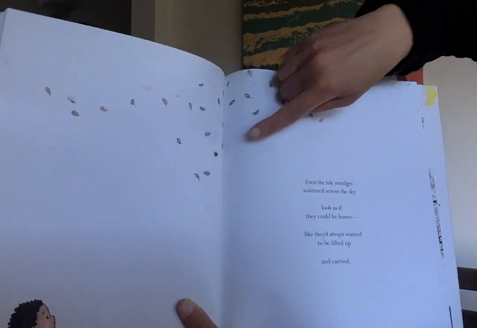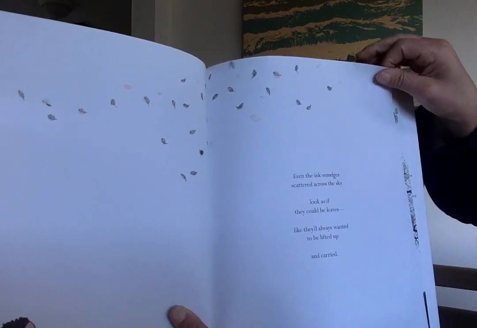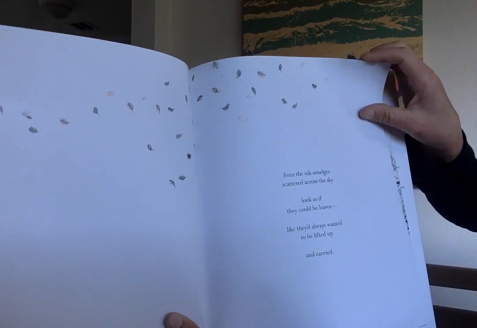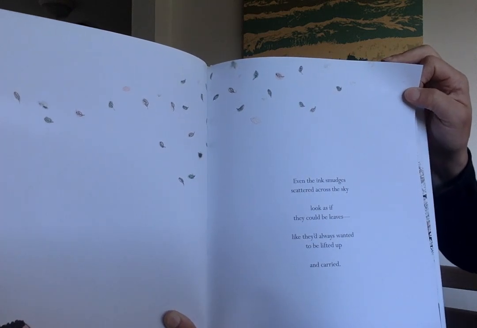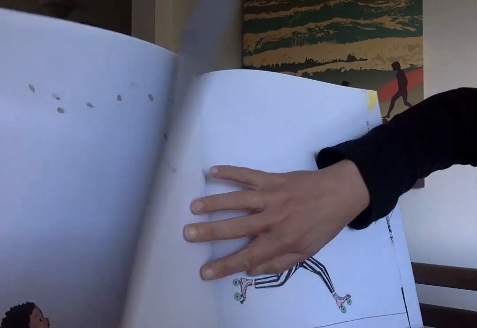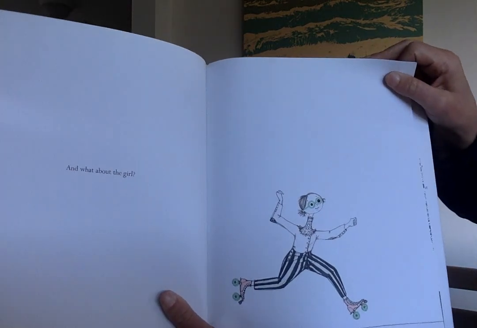So boys and girls, these all just were little pencil smudges. And instead of getting upset and crumpling their paper, this person just fixed the mistake, turned them into leaves blowing in the wind. And what about the girl? Remember her?